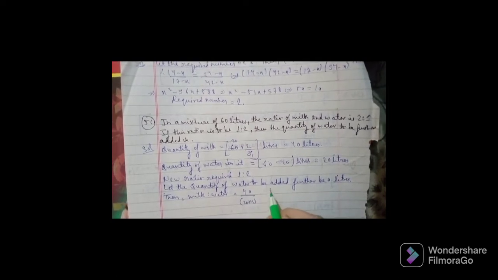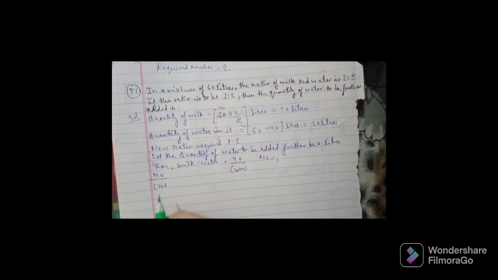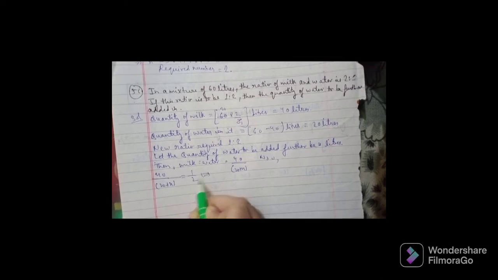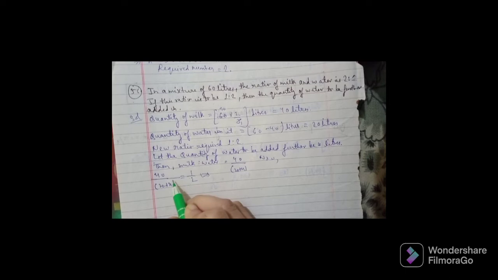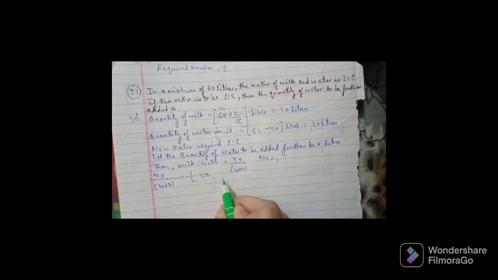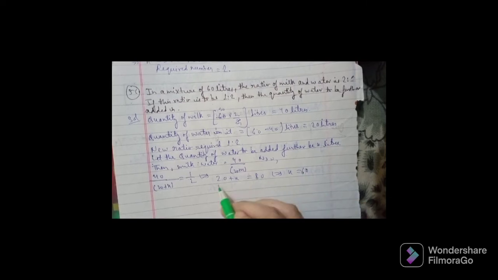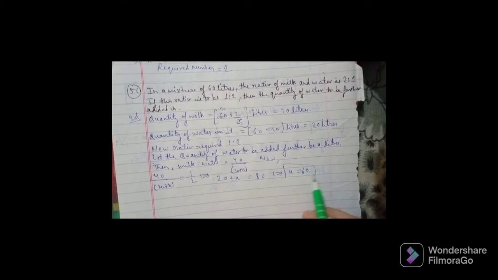Then what we'll do now, 40, 20 plus x, which equals 1 by 2, that is the ratio. We will cross multiply: 20x, and this 40 will be multiplied by 2, so it becomes 80. It will be 20 plus x equals 80, so further x equals 60, because this is plus, it will come here and become minus. 80 minus 20 will equal 60, so that is x equals 60. We get the value here.